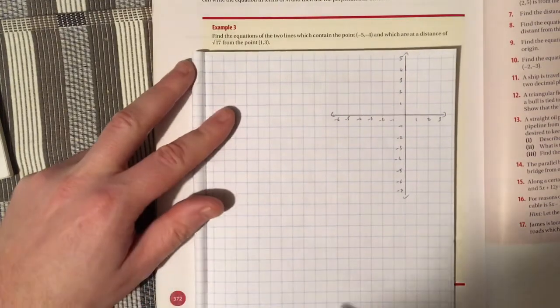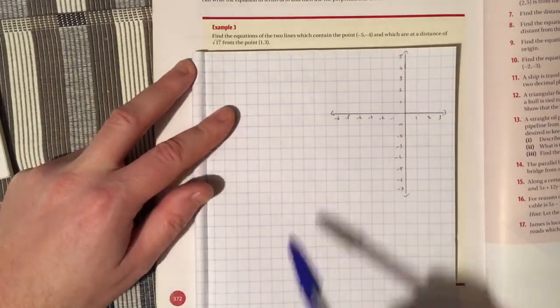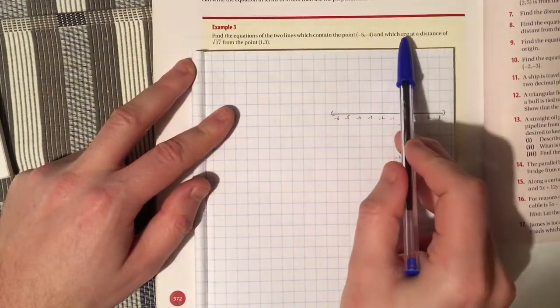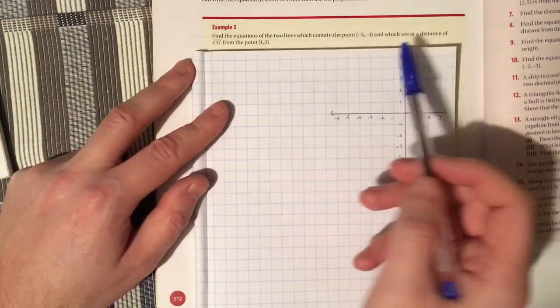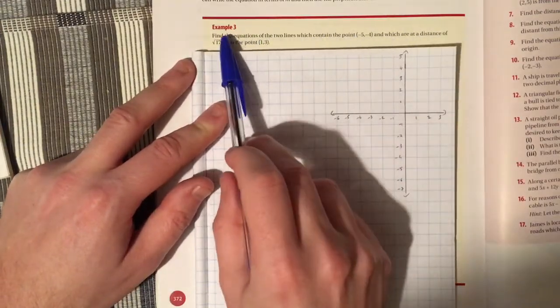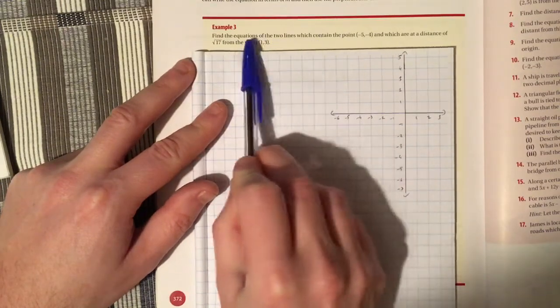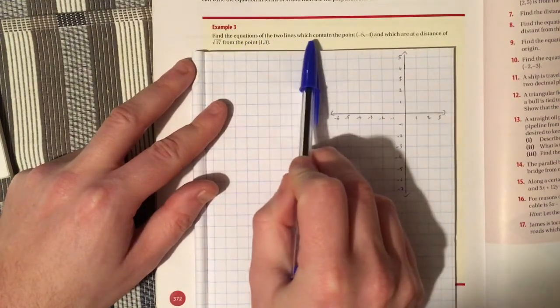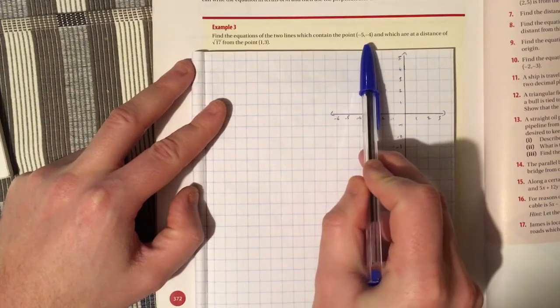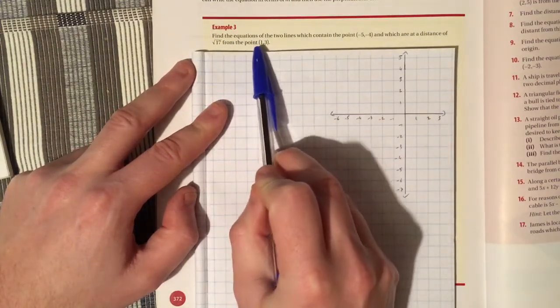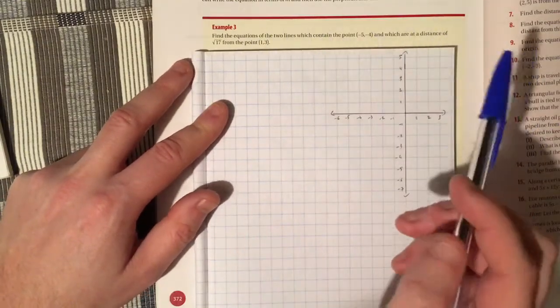All right, so just going to run through this example 3 on page 372 in your book, which uses the perpendicular distance formula, but it's not the perpendicular distance that you are looking for. So the question is, find the equations of the two lines, which contain the point -5, -4, and which are at a distance of √17 from the point 1, 3.